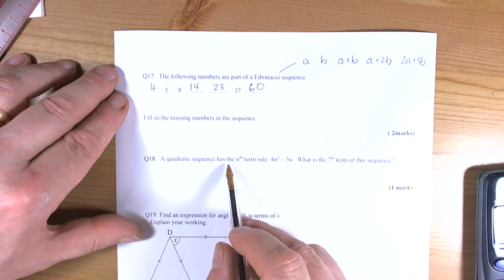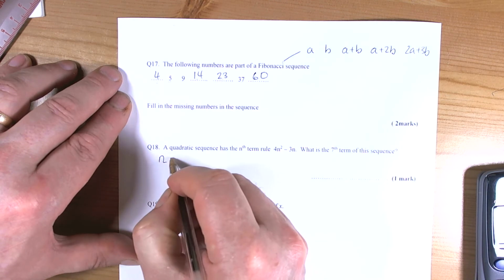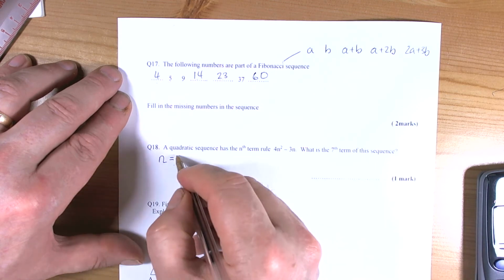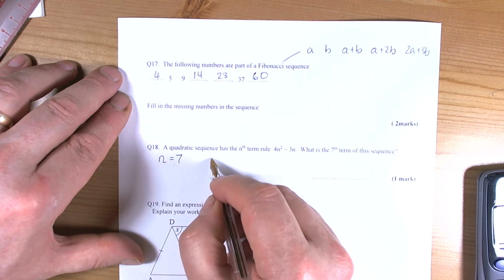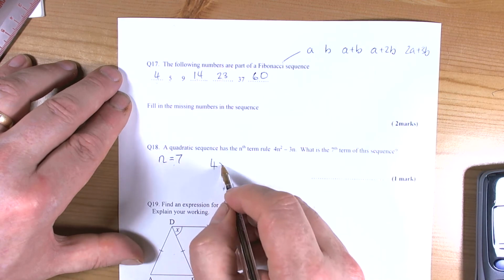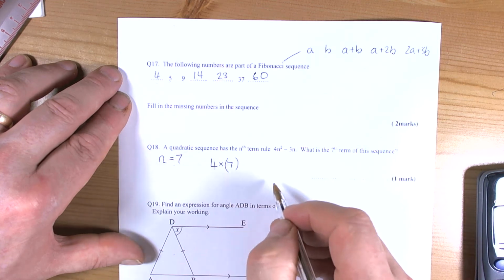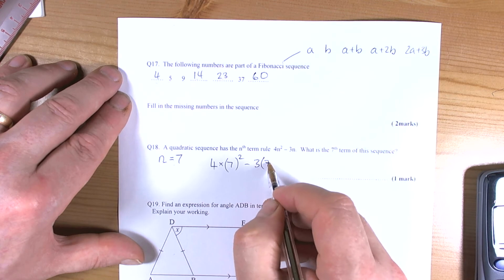A quadratic sequence has an nth term rule. What is the seventh term? Well, what we need to remember about sequences is that we use this letter n to stand for the term position. So the seventh term, n, will be equal to 7. And when we've got an nth term rule given to us, what the question is asking us is to substitute for n the value of the term number. So in this case 7 squared, take away 3 bracket 7.